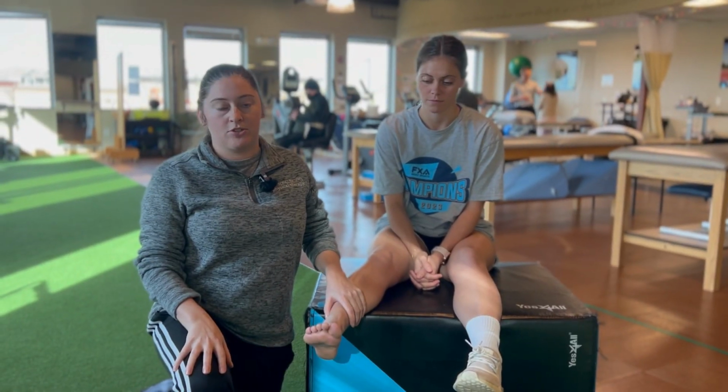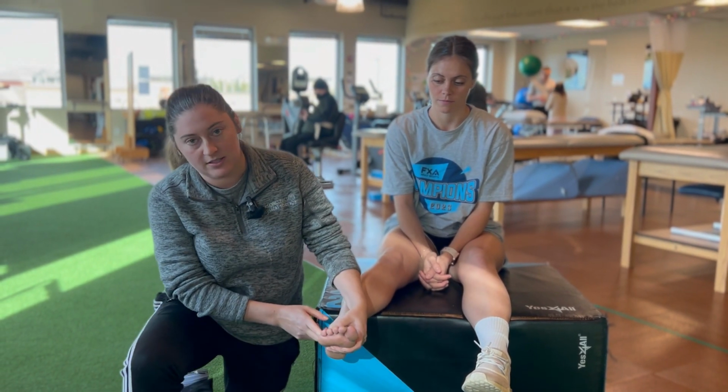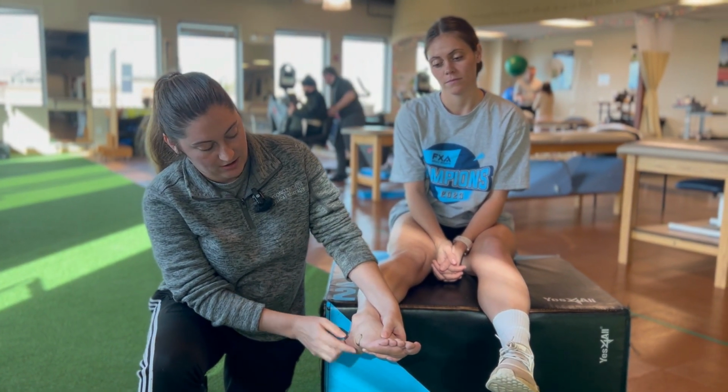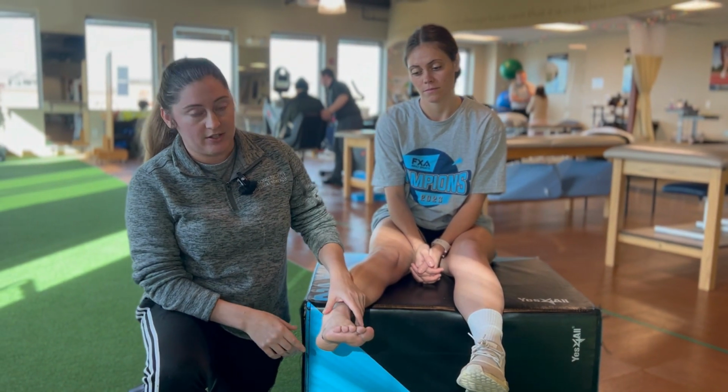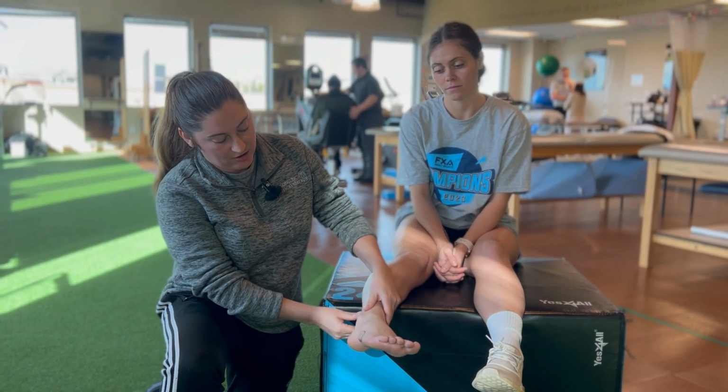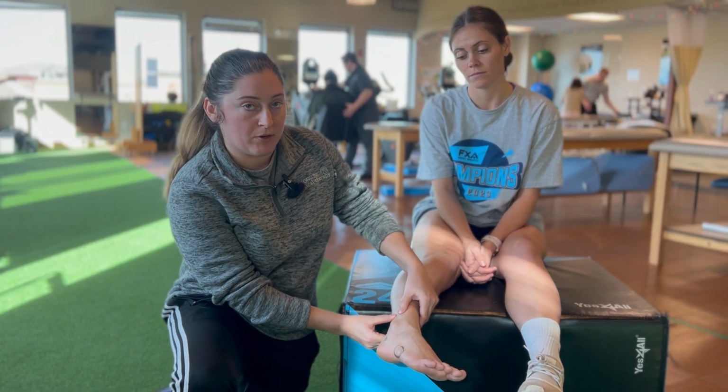Criteria number 2 is if they're tender on this spot right here, if you press to that, and they're very tender on that spot. Criteria number 3 is if they're tender on the back part along this bone.